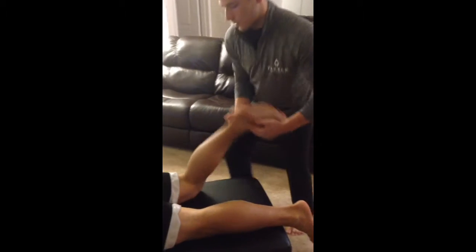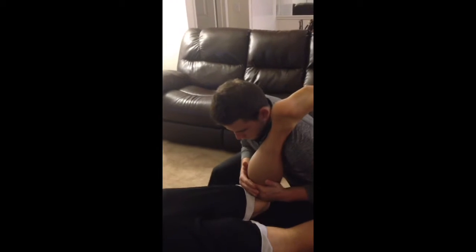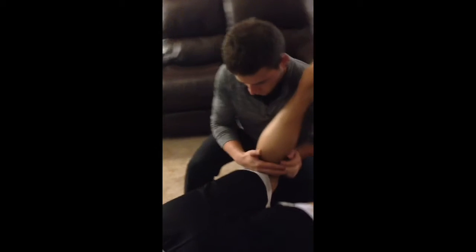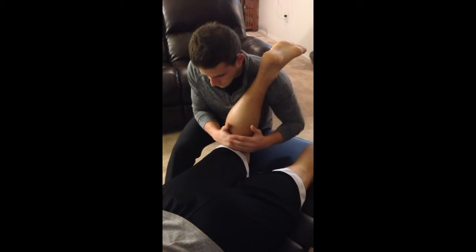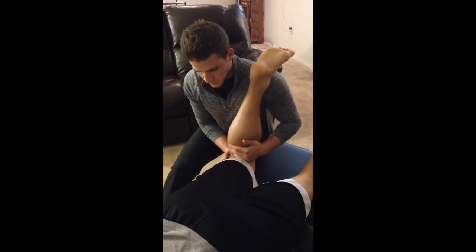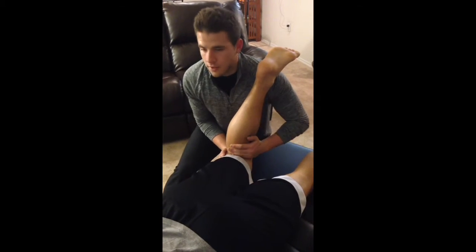Now I'm going to do a medial condyle prone knee flex. I'm going to tissue pull lateral to medial. Okay, and I'm going to do a lateral condyle with tissue pull medial to lateral. And if it were to be a posterior, I would do medial to lateral. Medial then lateral.